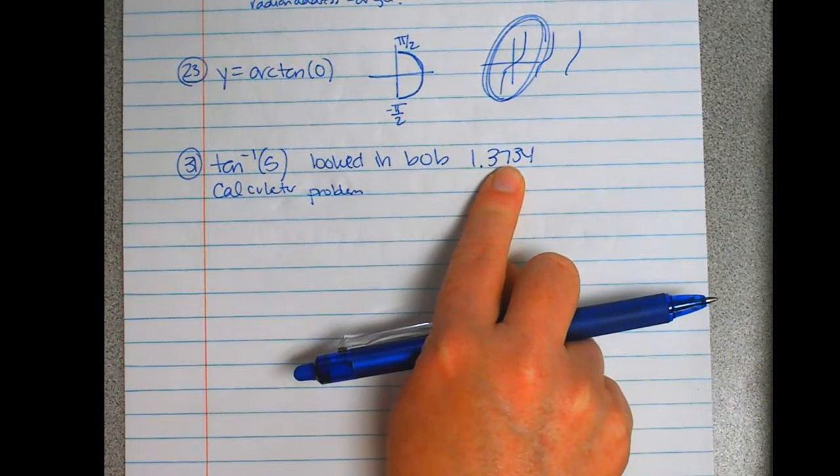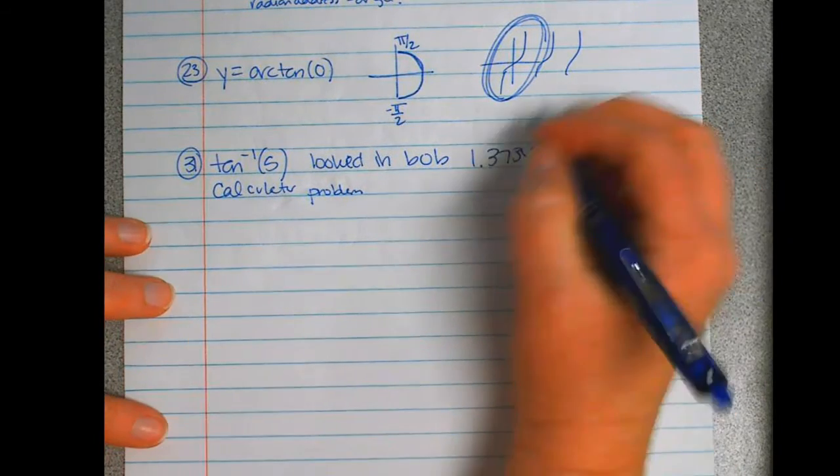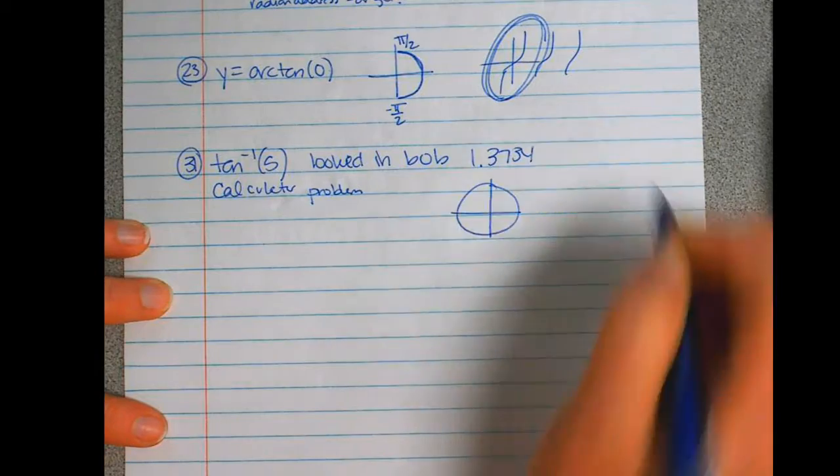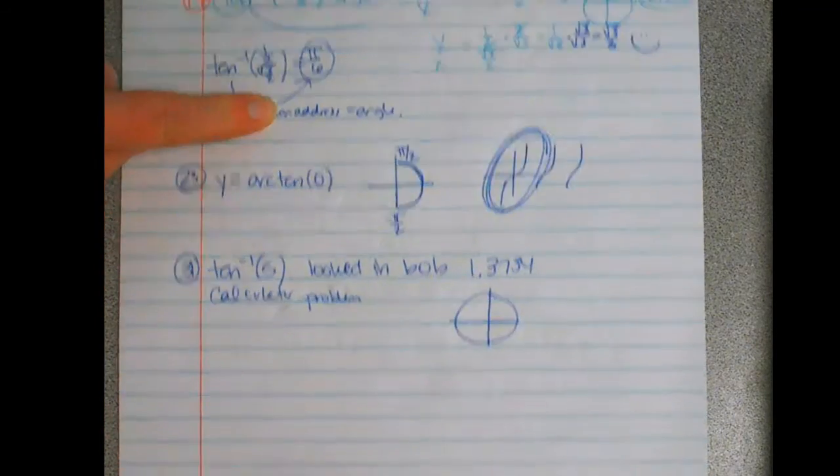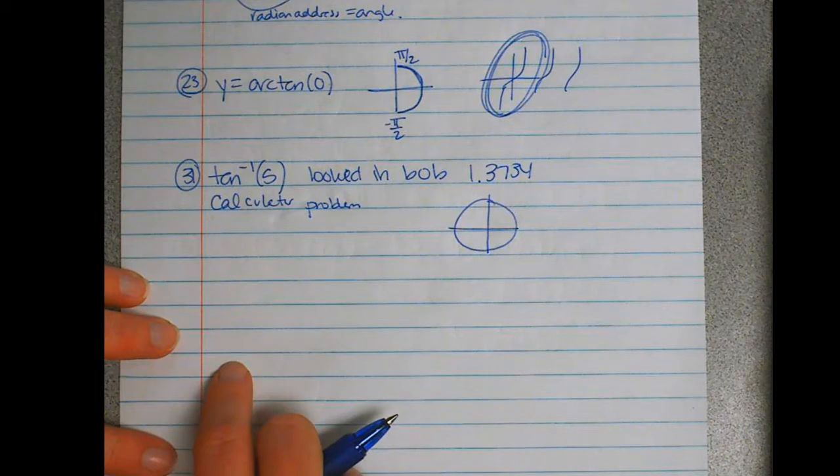We're going to need this in the next section when we come back from break. We're going to solve equations, so we need this stuff that we're doing now. So what does that mean on the unit circle? Where about is this angle? I'm telling you up here that this gives you an angle as an answer. Where is 1.3734?